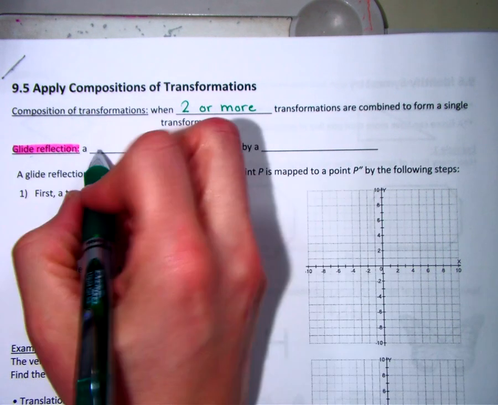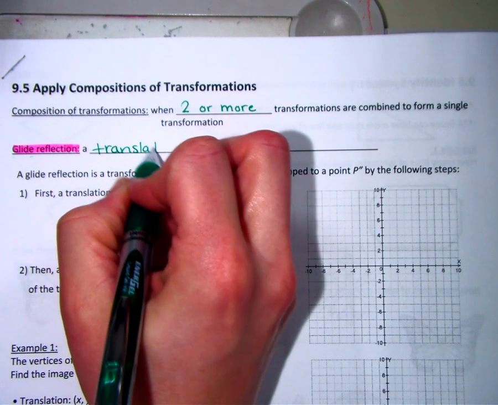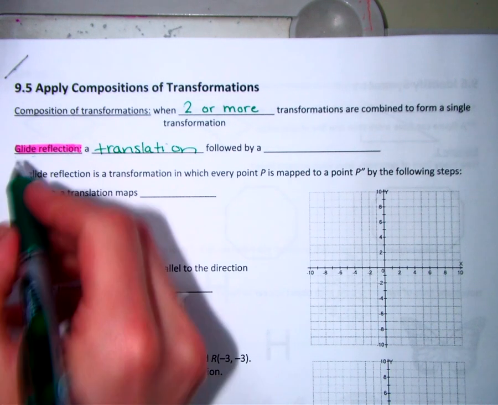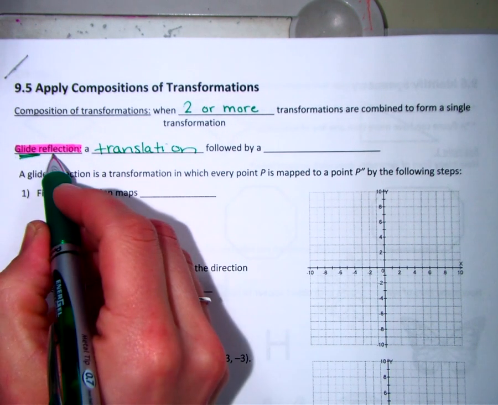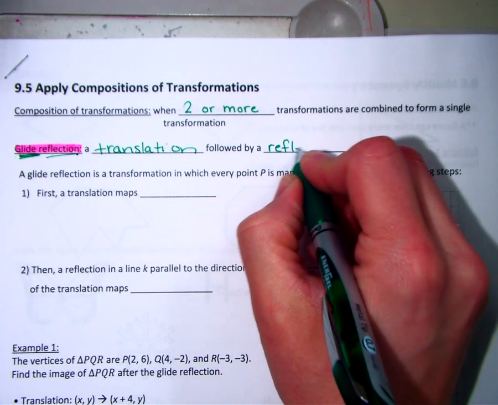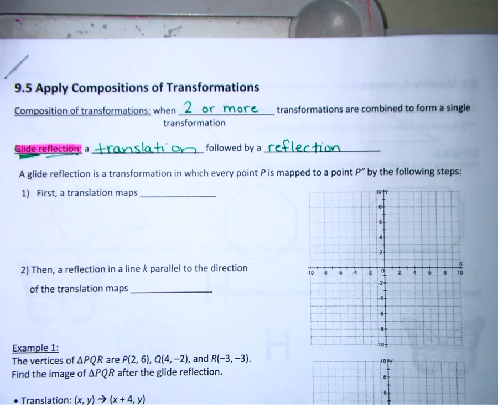That is a translation. And then I'm going to follow that up with, so that's the glide part, and then the reflection is just a reflection. So if I do a translation and then a reflection, it's called a glide reflection.